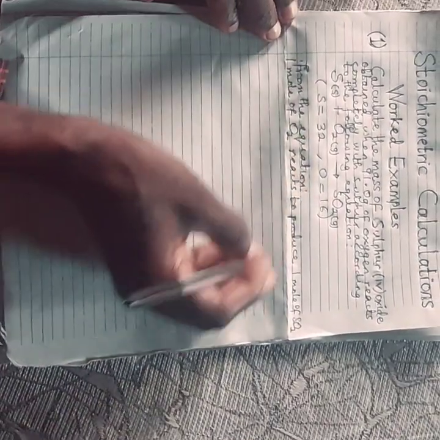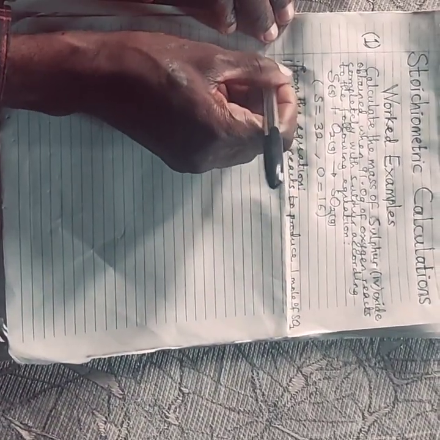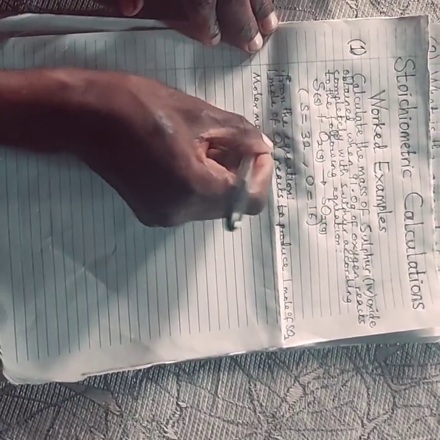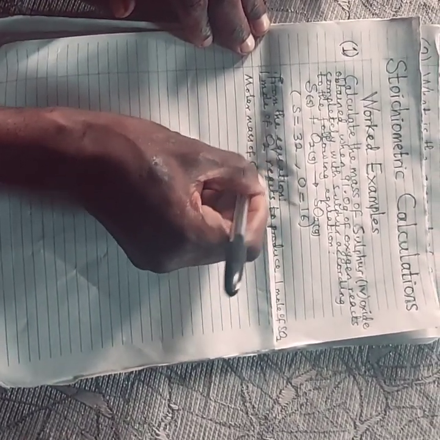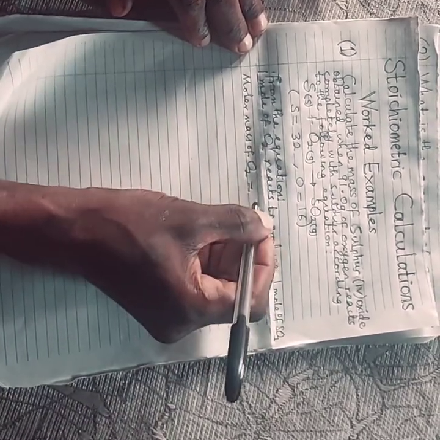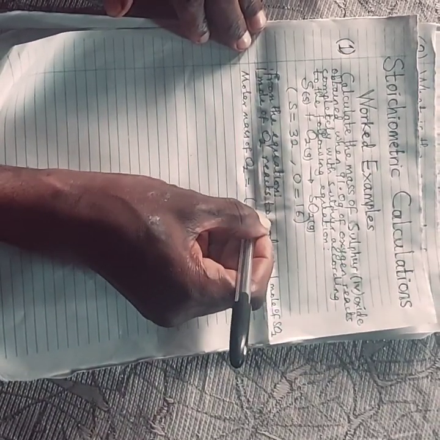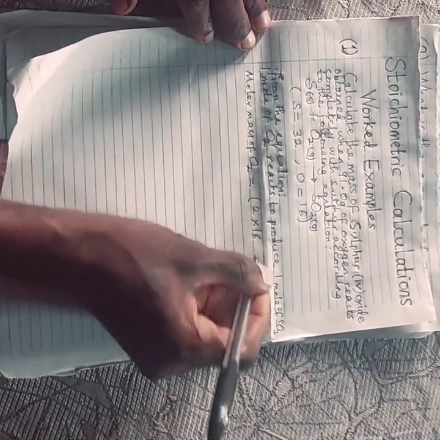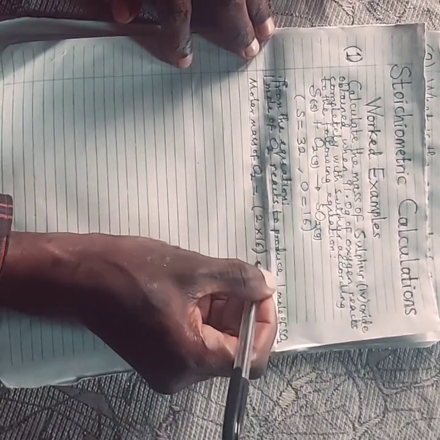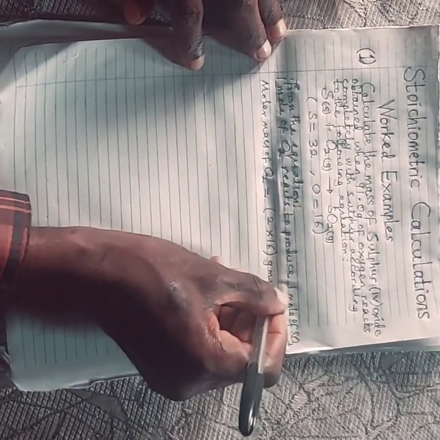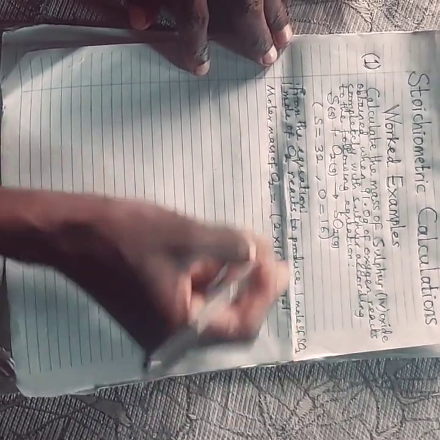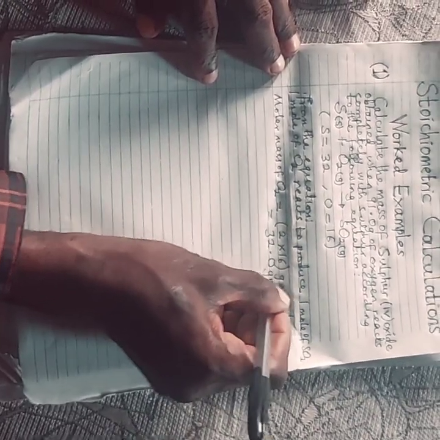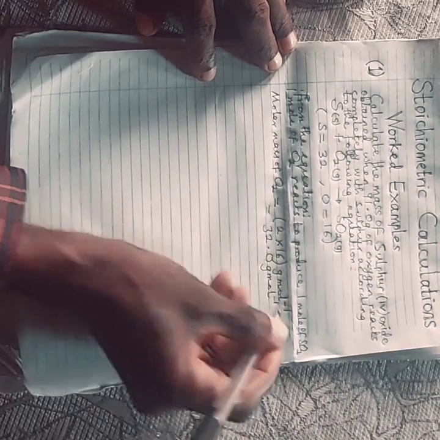So to calculate the molar mass of oxygen from the atomic mass you are given, you multiply the number of atoms by the atomic mass and you put the unit gram per mole, and that gives us 32.0 gram per mole. That's the molar mass of oxygen.